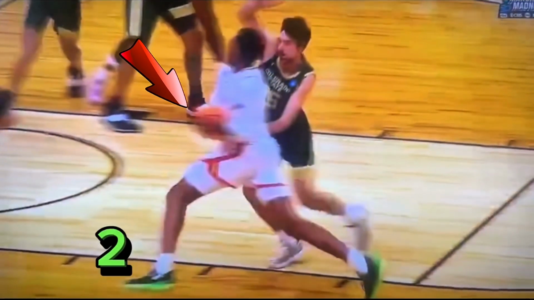So let's watch it again. When does he have control of the ball? There's the first step, and now he's got control. He actually has control on the second step, which means this is not a travel. Yeah, but hang on, because we now know exactly why this happened.